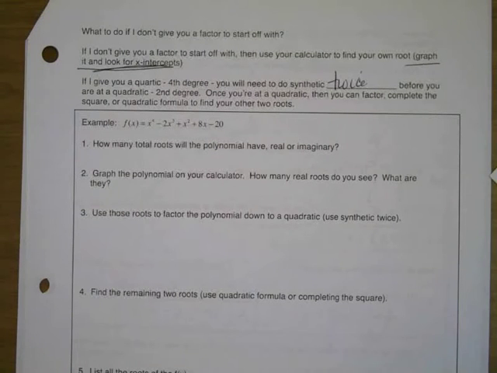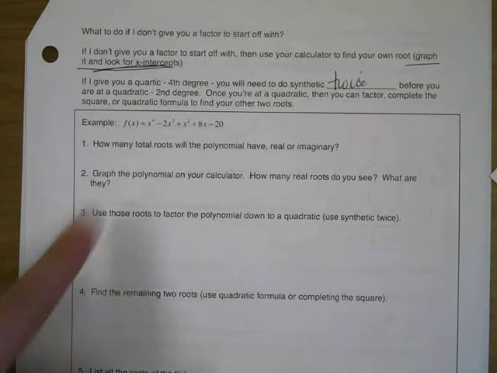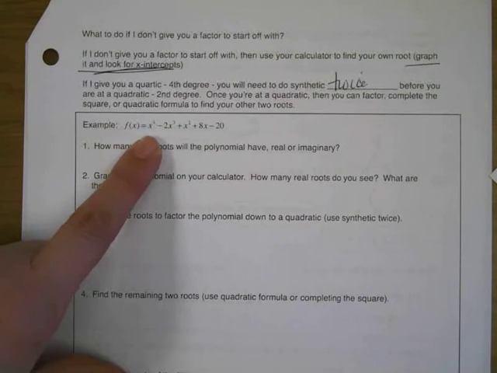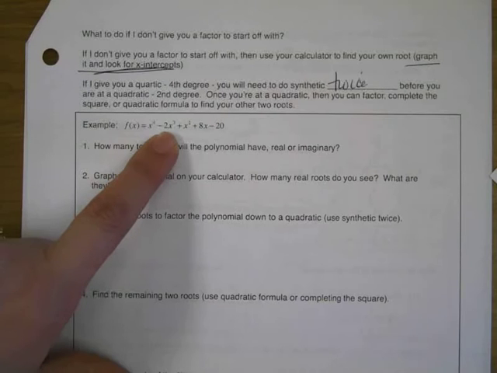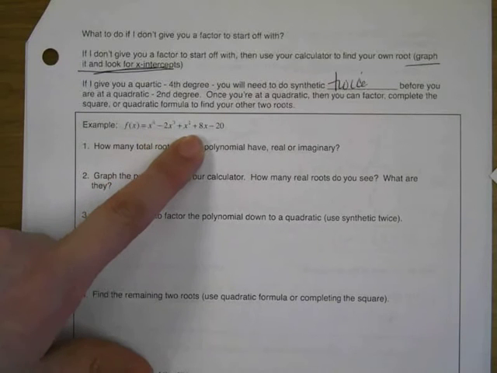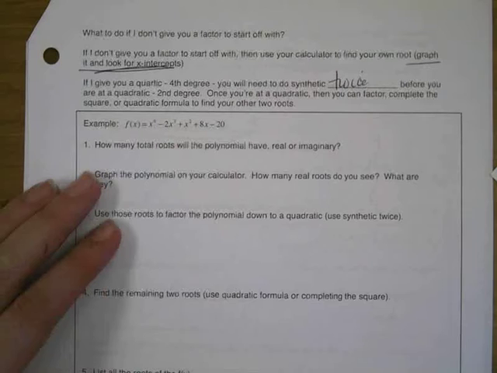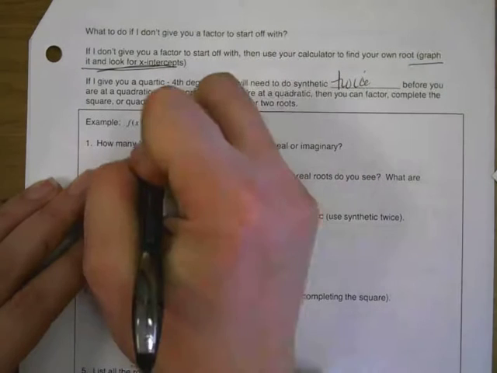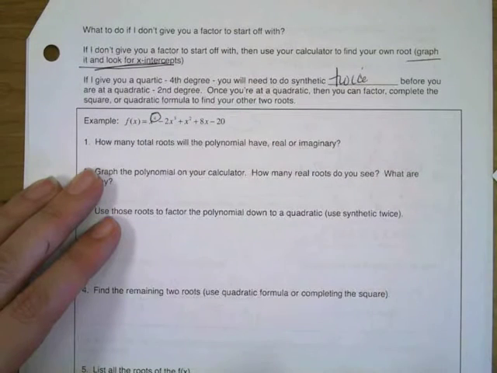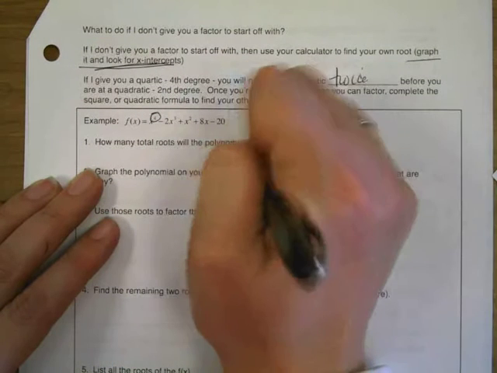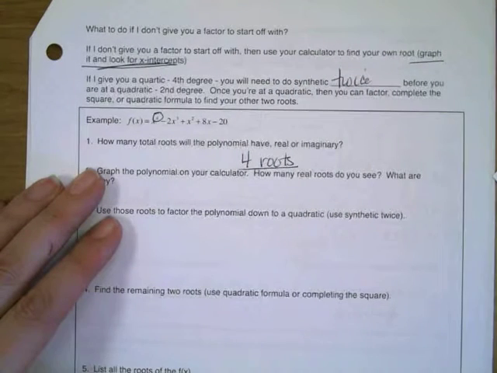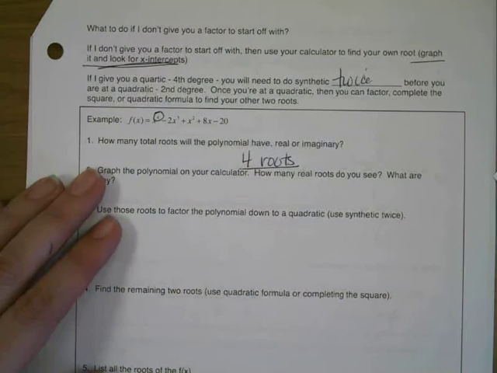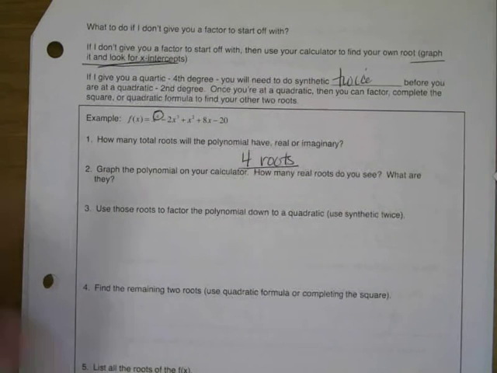All right, so let's look at an example like that, where I'm going to start with a fourth power. So x to the fourth minus 2x cubed plus x squared plus 8x minus 20. So how many total roots will the polynomial have, real or imaginary? Well, that exponent tells us how many roots we're looking for. So this one's going to have 4 roots. And remember from what we looked at previously, that just means 4. It doesn't mean they're 4 real. Just a combination of real and imaginary.